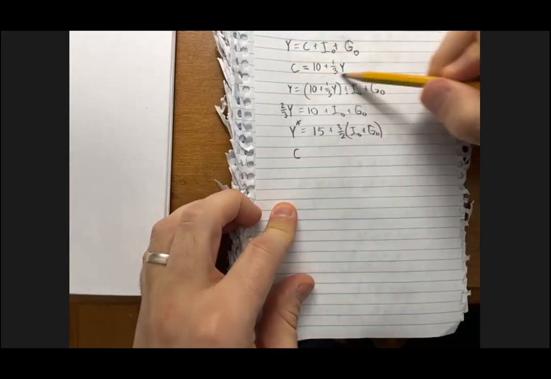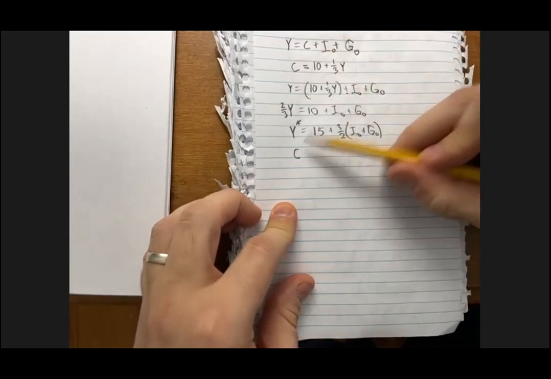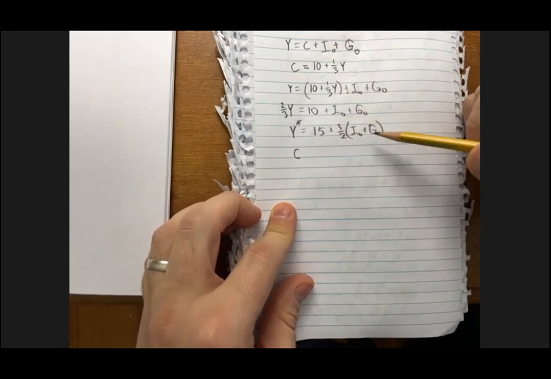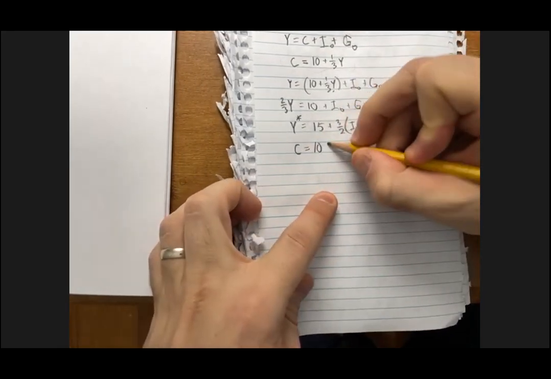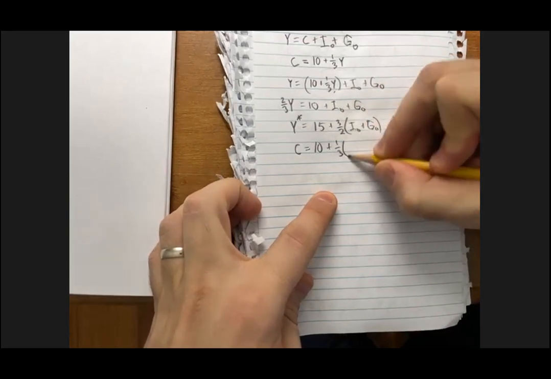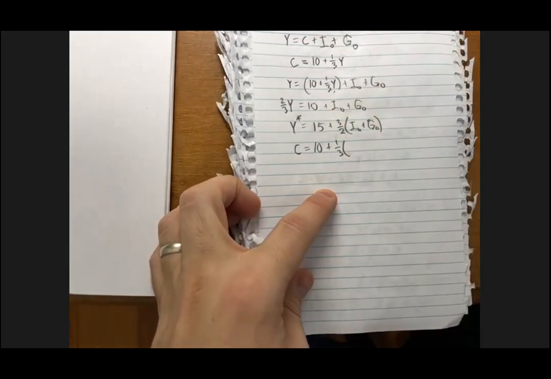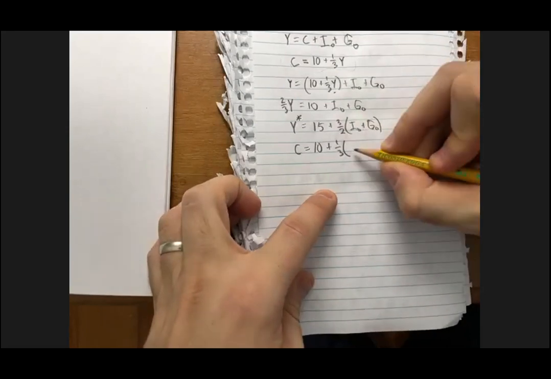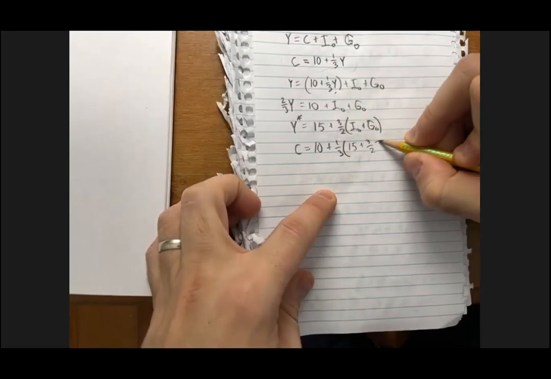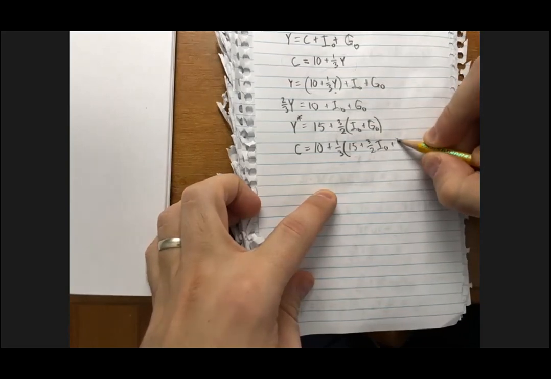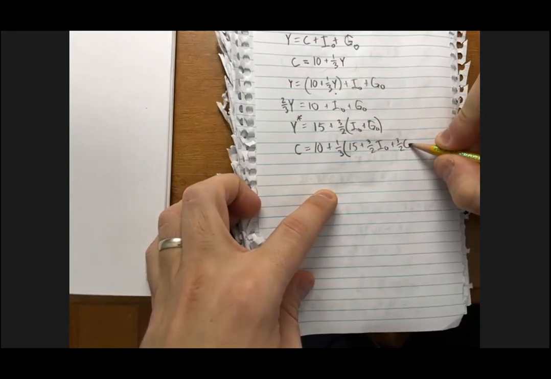Plug in what we know for Y as Y star. What do we get? C equals 10 plus 1/3 Y. I'm going to plug in what I got for Y there, and that is 15 plus 3/2 I0. I'm going to actually multiply that out, 3/2.